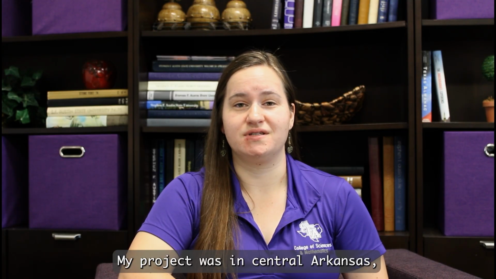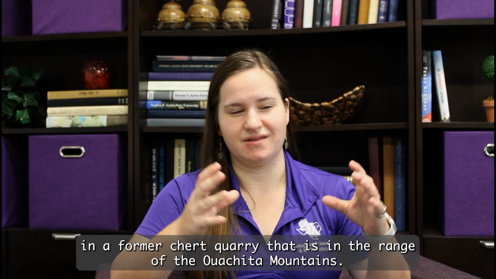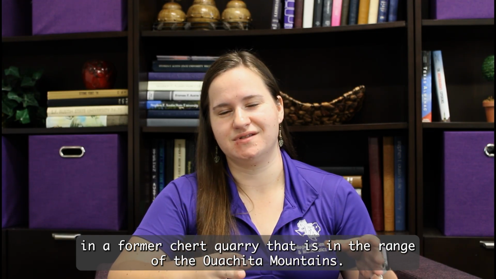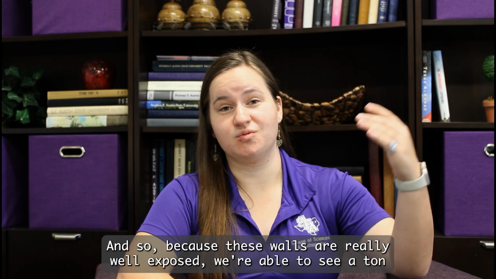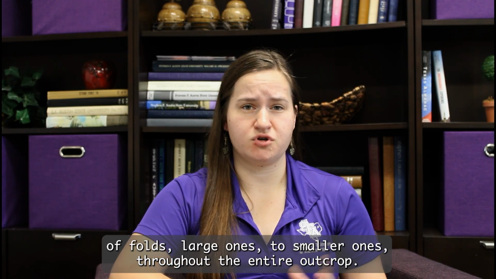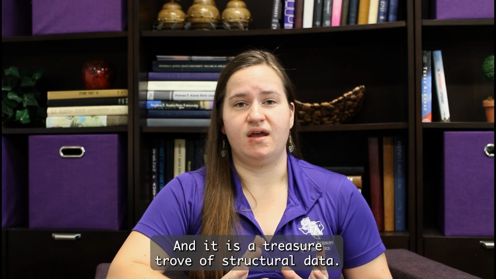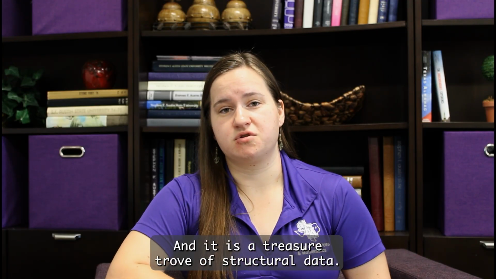My project was in central Arkansas in a former Chert quarry that is in the range of the Ouachita Mountains. Because these walls are really well exposed, we're able to see a ton of folds, large ones to smaller ones, throughout the entire outcrop, and it is a treasure trove of structural data.